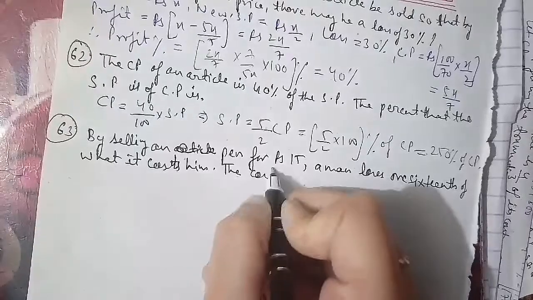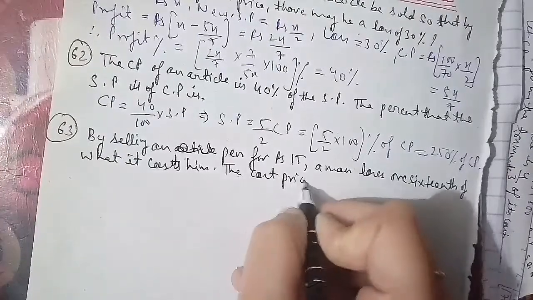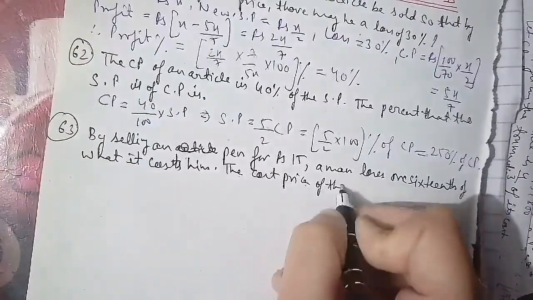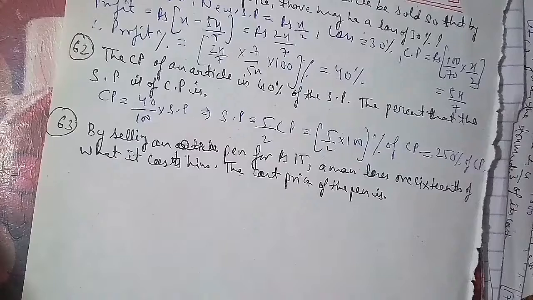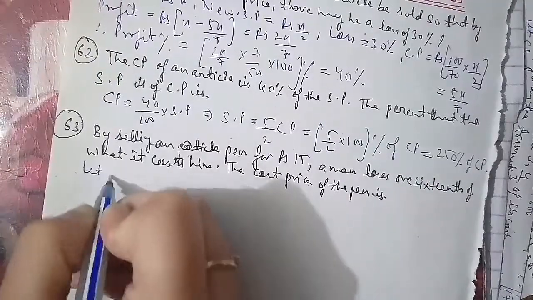Let the CP be ₹X. It means let the cost price be ₹X. Then X minus 15 equals X upon 16, that is, X minus X upon 16 is equal to 15.